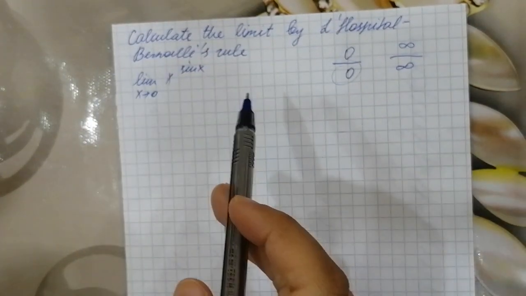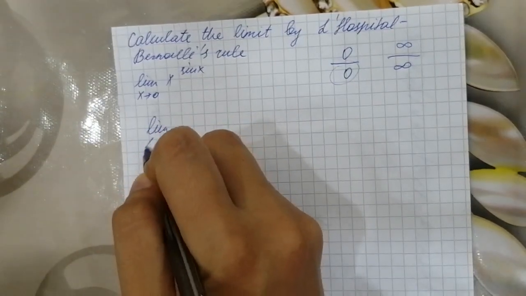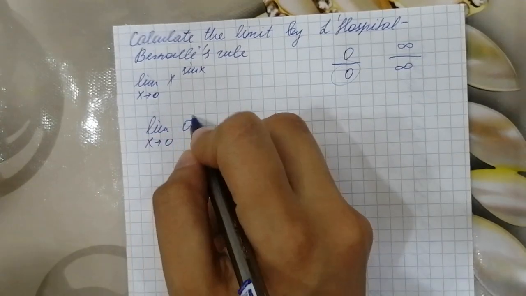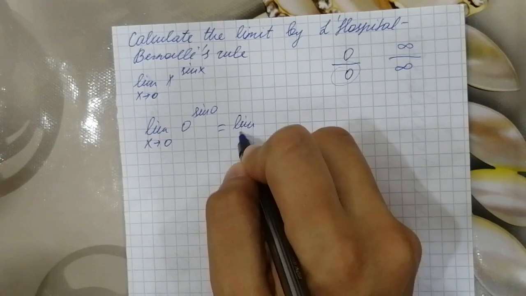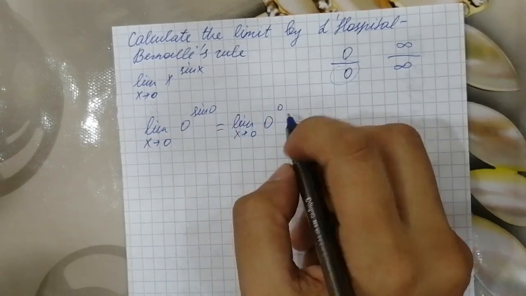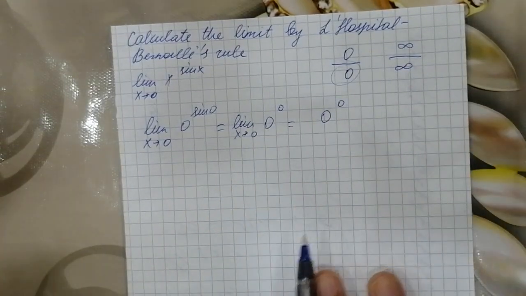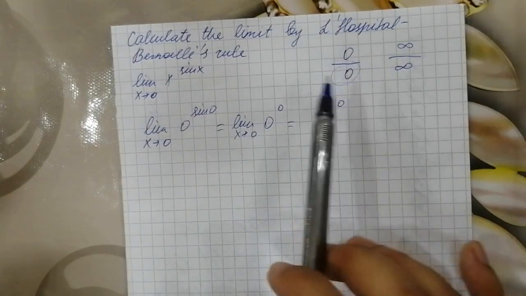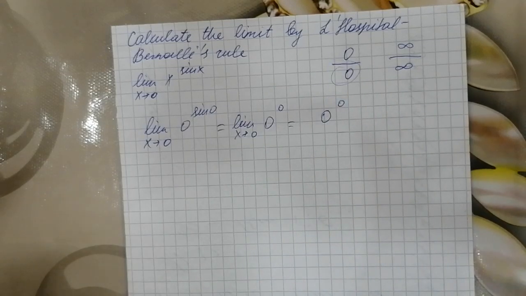This is indeterminacy too, because the limit of the function when x tends to 0 of x to the power sine x is equal to the limit of 0 to the power of 0, because sine 0 is 0. This is 0 to the power of 0, which is also indeterminacy. But why L'Hopital's rule? We have to convert it into something fractional.